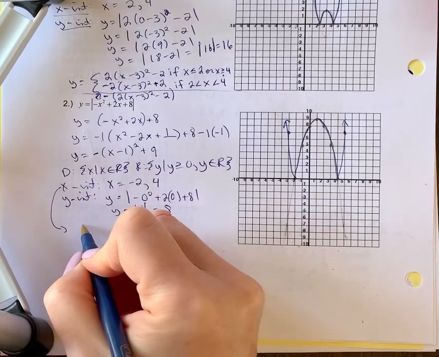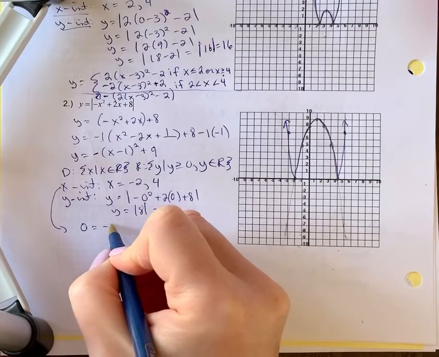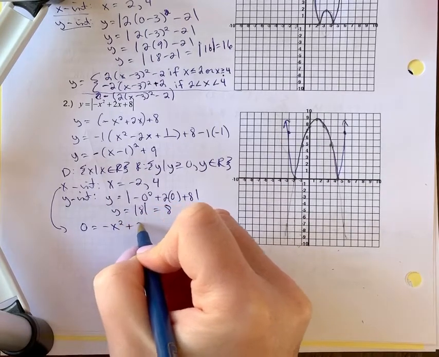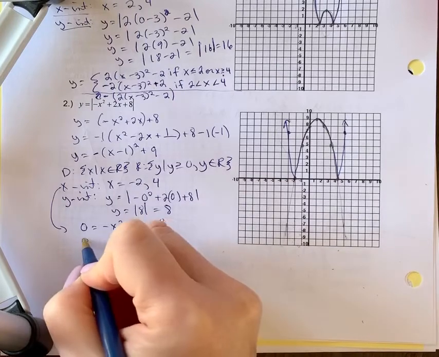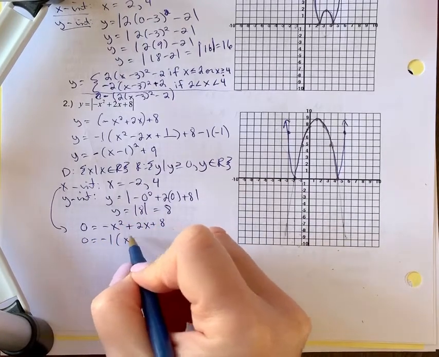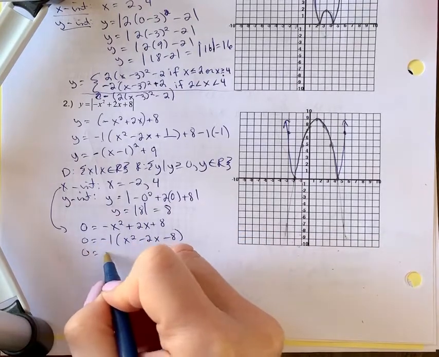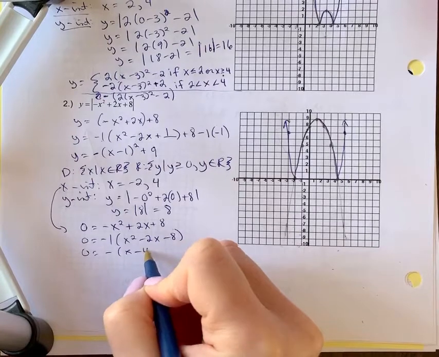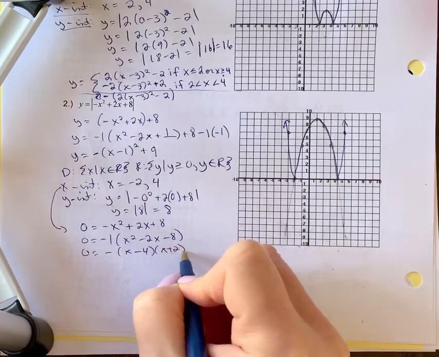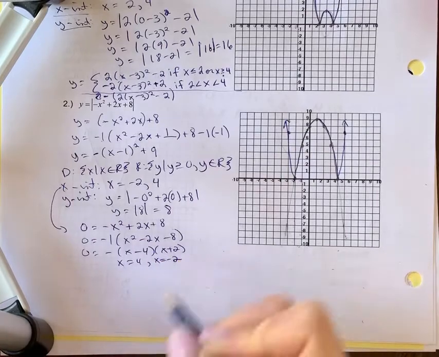If I didn't know, I would find the x-intercepts without the absolute value brackets in. So you'd let y equal 0. And then factor. If something didn't factor, you would use the quadratic formula. I'm going to factor out the -1. So we get (x - 4)(x + 2). So you can see how you got your x equals 4 and x equals -2 still.